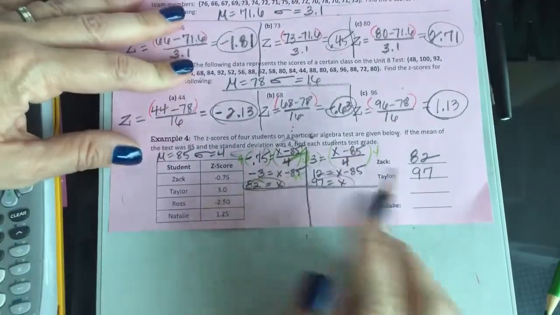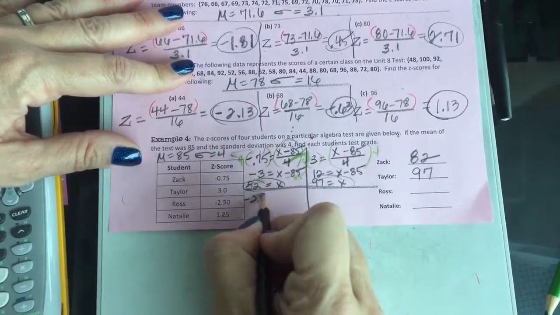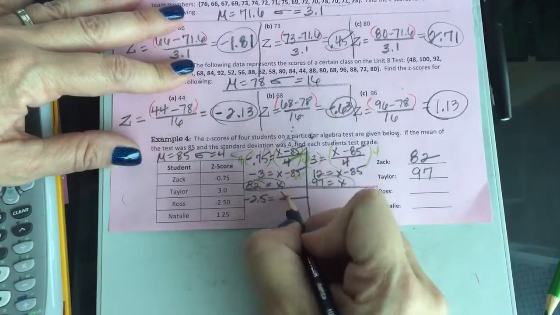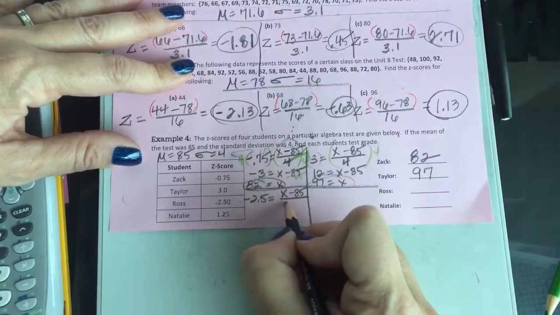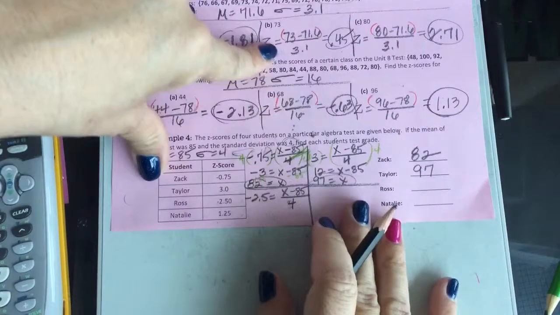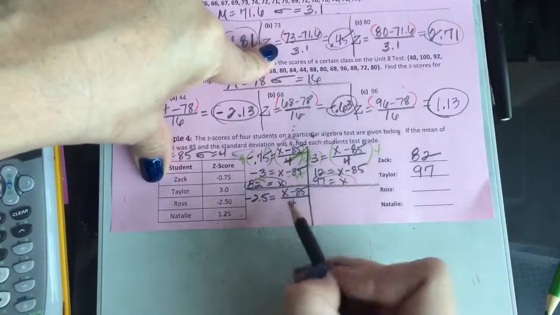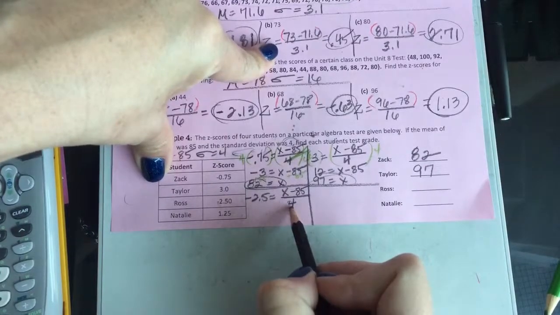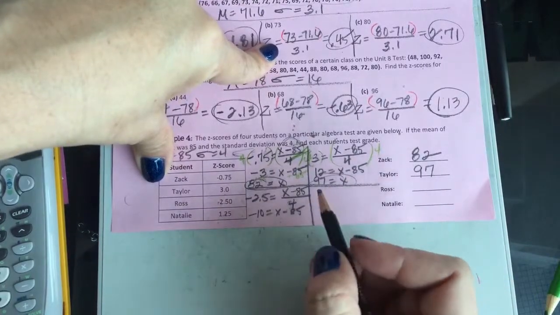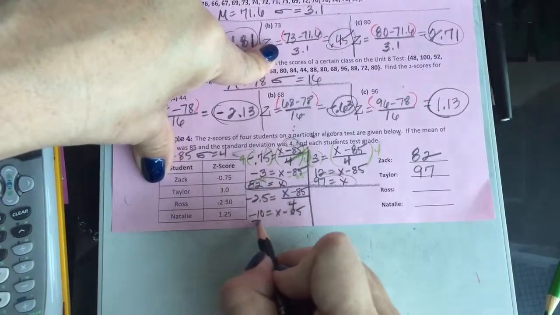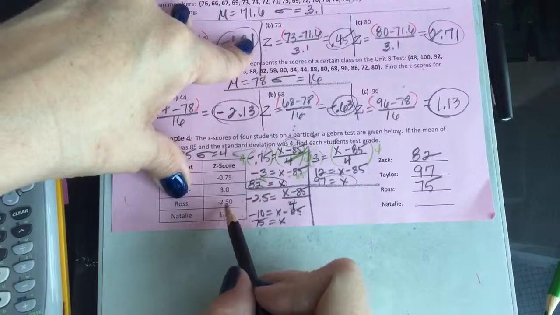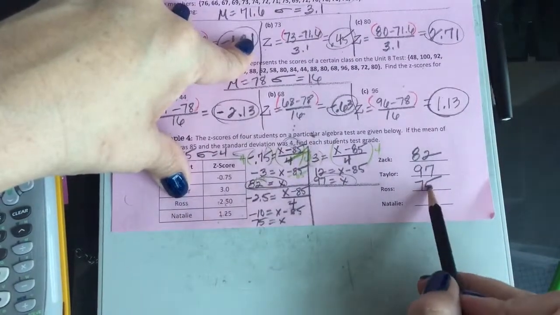Makes sense. 2 more. Ross got a negative 2.5 as a z-score. I'm expecting Ross's score to be below 85. Ross's score minus 85 divided by 3. I'm sorry, the standard deviation was 4. Divided by 4. Going to my calculator. Actually, I'm not even using my calculator. I'm going to use my brain. To undo divide by 4, I multiply by 4. This is going to be negative 10 equals x minus 85. When I add 85 to both sides, negative 10 plus 85 is going to put me at a score of 75 for Ross. That makes sense. Ross was below the mean. He was well below the mean. 2.5 times 4 below the mean came out to be 75.